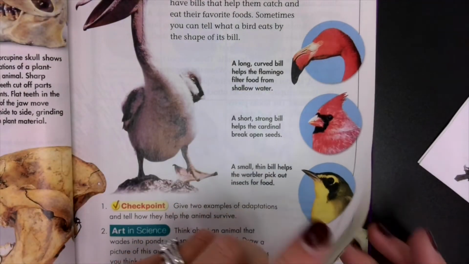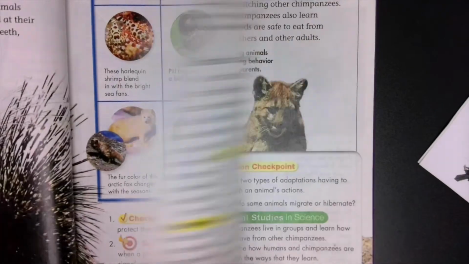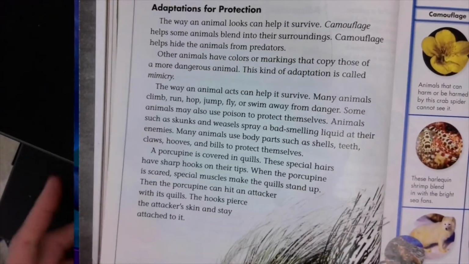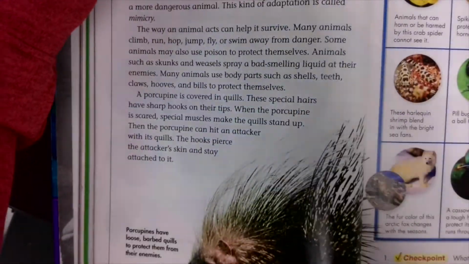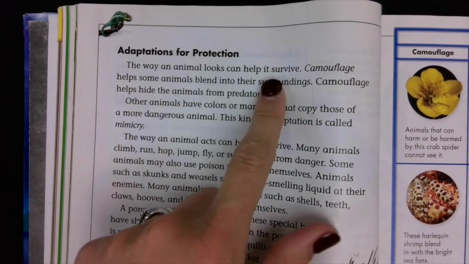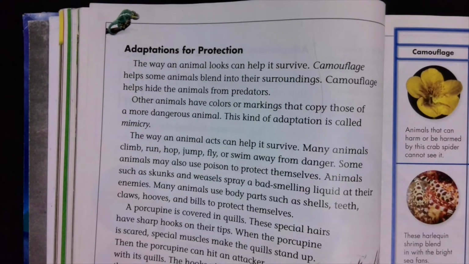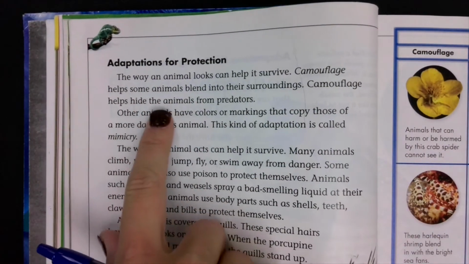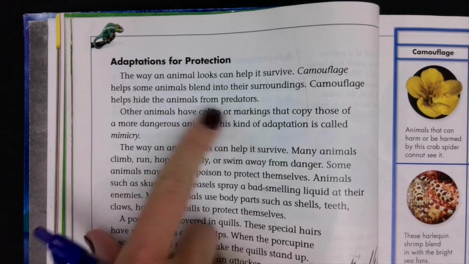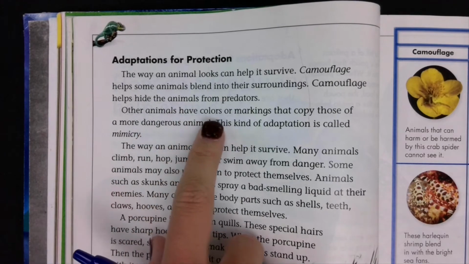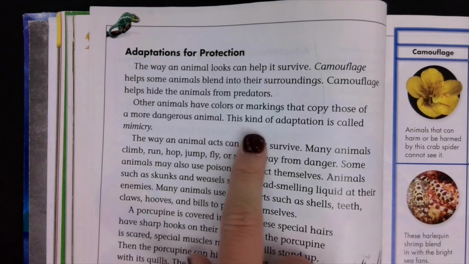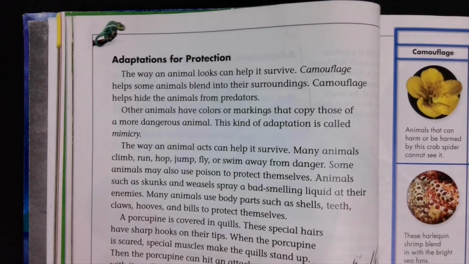Let's go ahead and turn the page. Adaptations for protection. The way an animal looks can help it survive. This is on page 50 in your book. Camouflage helps some animals blend into their surroundings. Camouflage helps hide the animals from predators. Other animals have colors or markings that copy those of a more dangerous animal. This kind of adaptation is called mimicry.